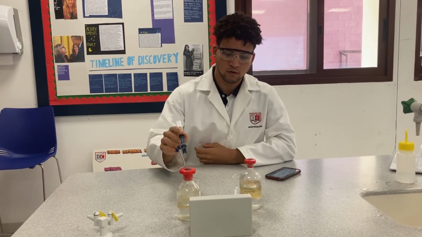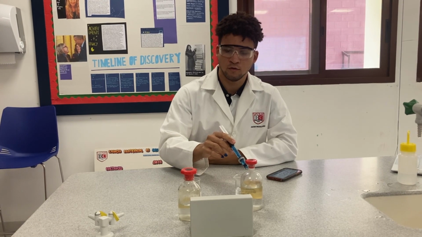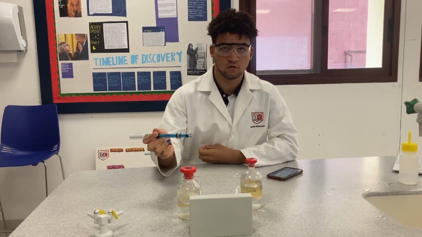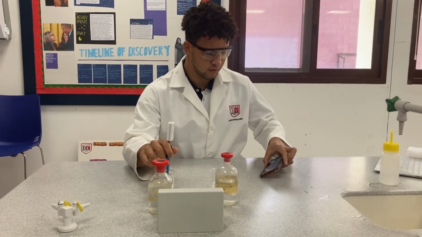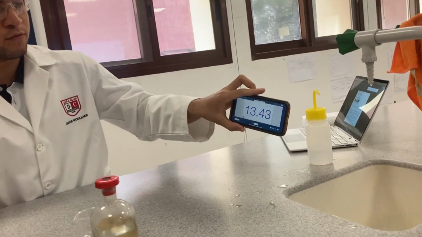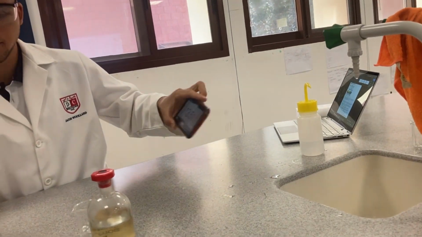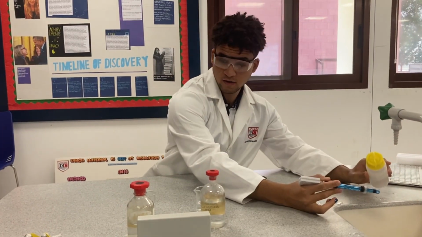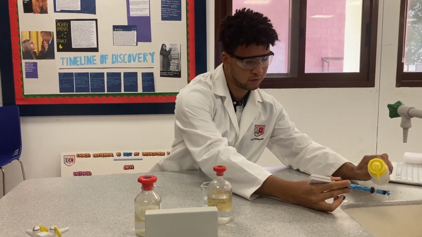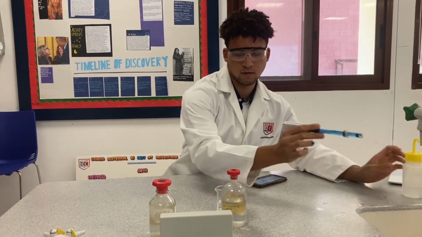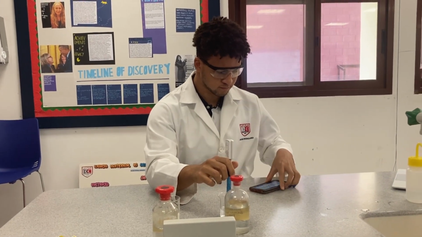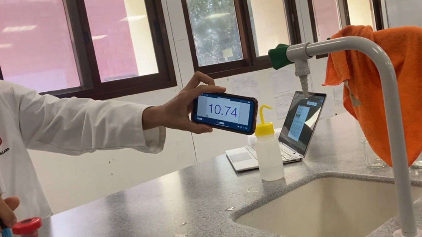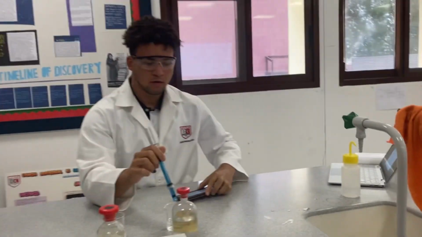Now, here I have sodium hydroxide and ammonia solution. Sodium hydroxide is a very strong base. Do not get it in your eyes, you will never be able to see again. Now this has a pH of 13.4. Very strong stuff, and that's relatively dilute as well. Now, ammonia is a weaker base. 10.7. So what do you reckon happens when you mix a base and an acid together?